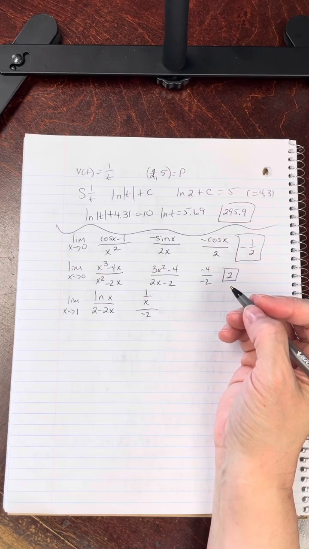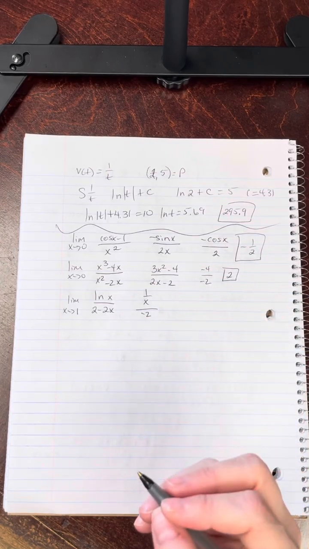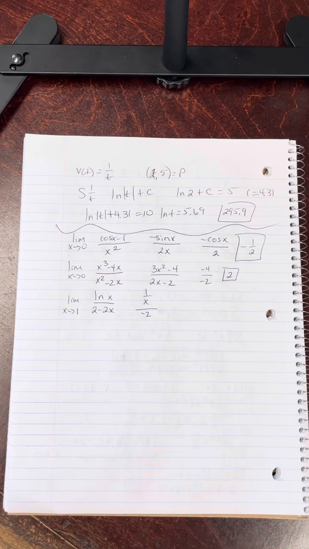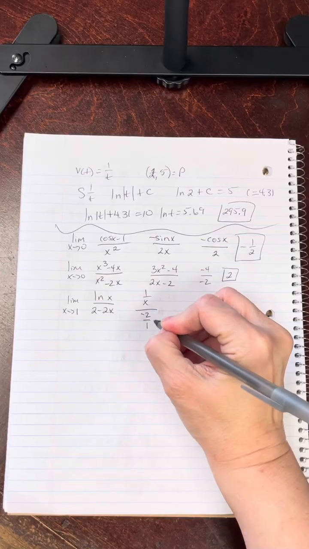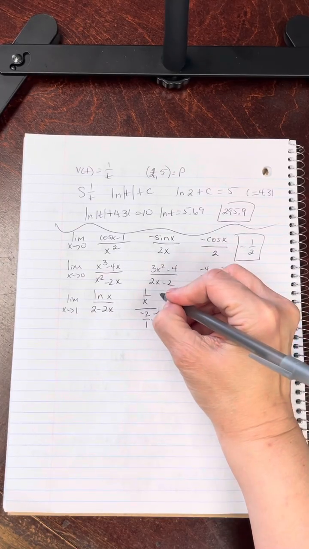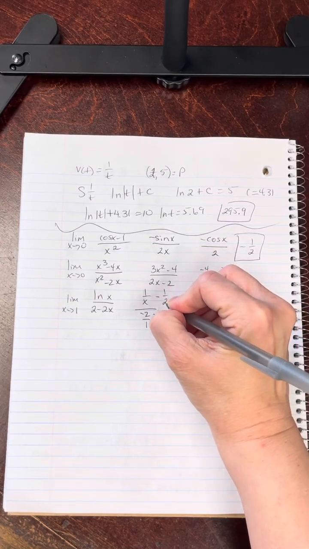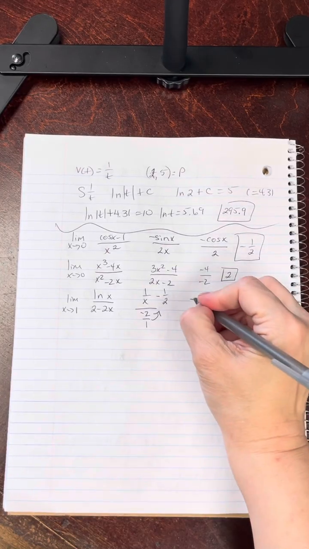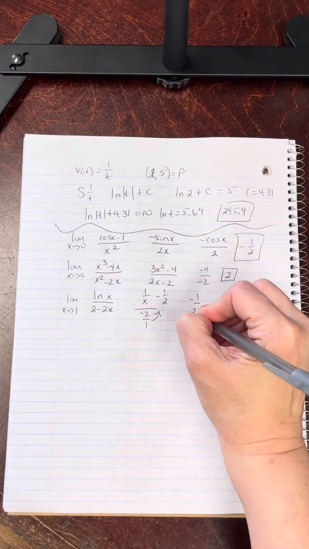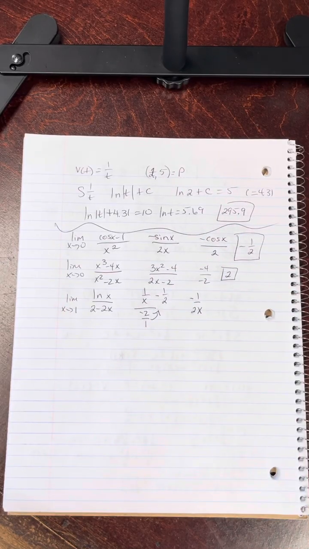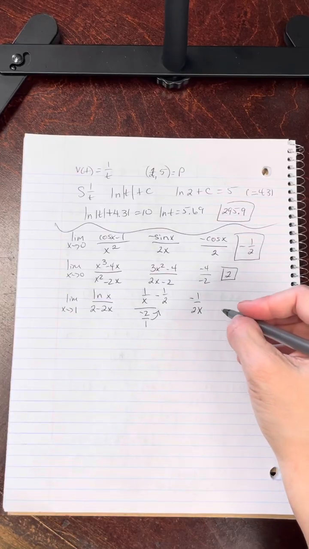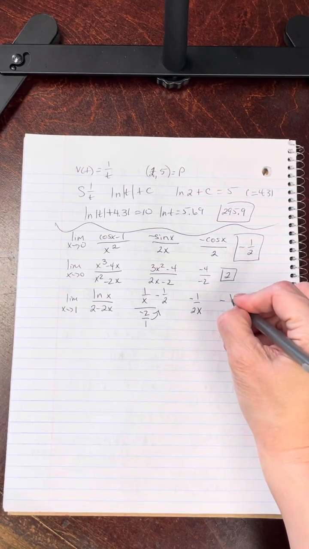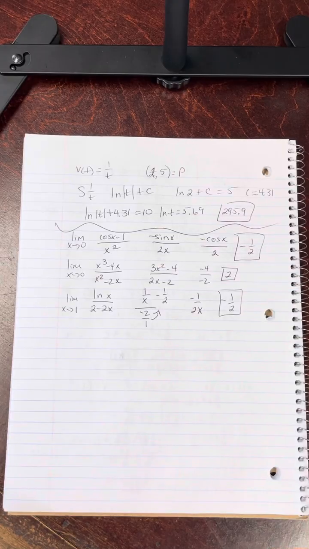And I can't have a fraction over a fraction, so I'm going to treat this as a fraction, flip it over and multiply it. So that is negative 1 over 2x. Then if I plug in 1, negative 1 over 2 is negative 1/2. I have taken it to an answer.